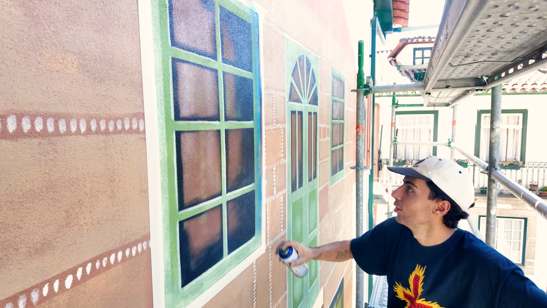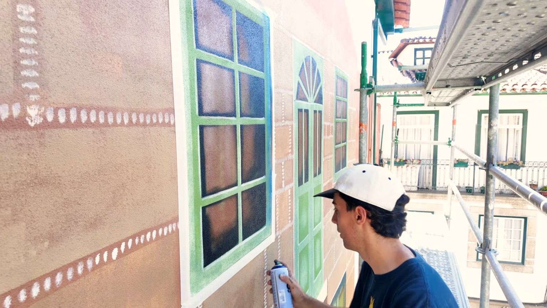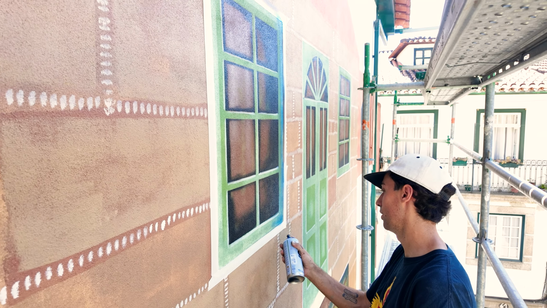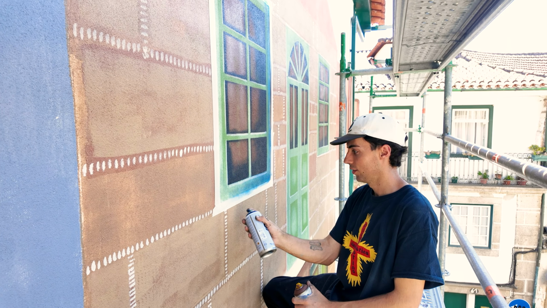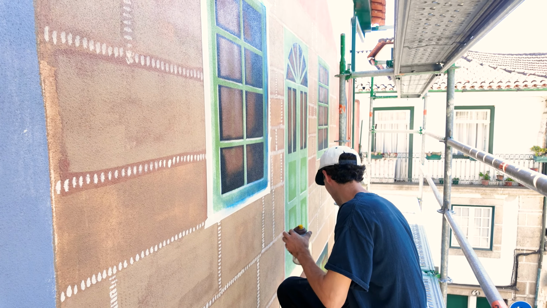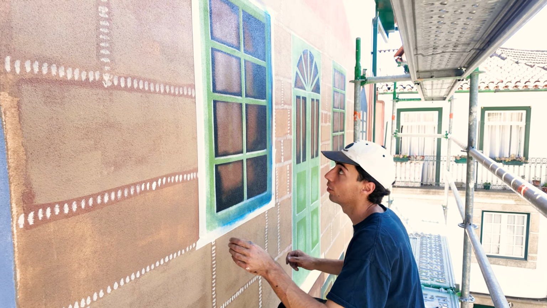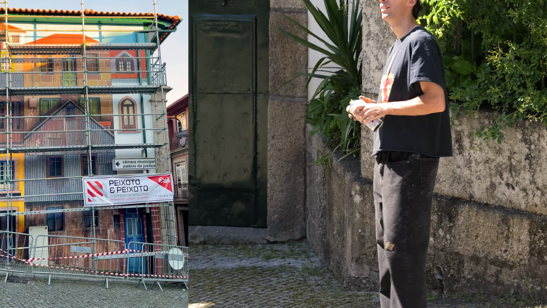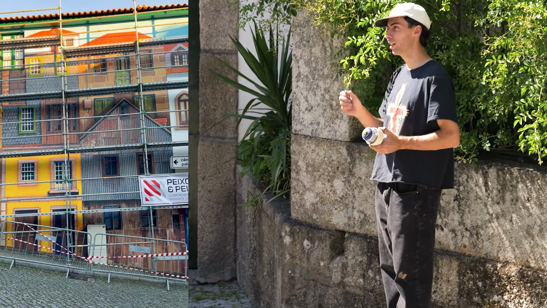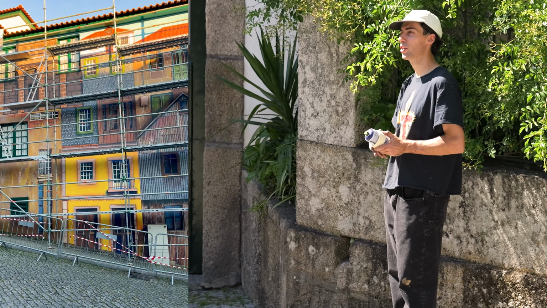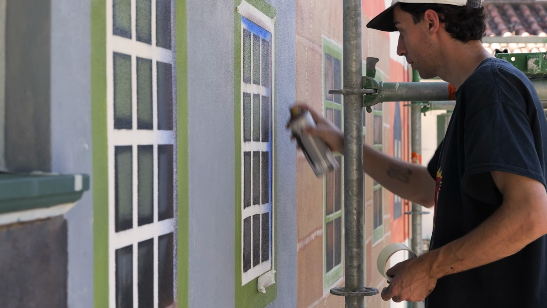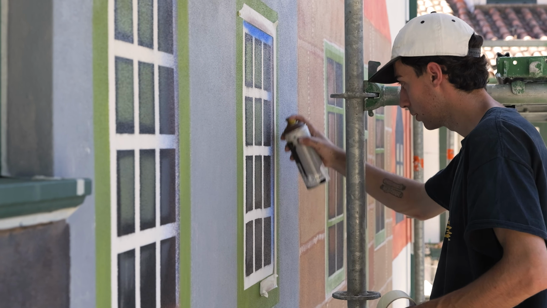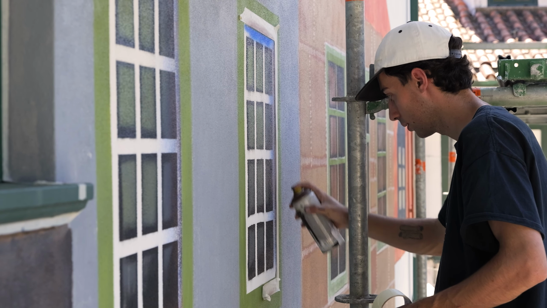So the process took me around 7 days to finish. When I say 7 days, it was long days. I spend around 9 to 10 hours a day painting, and it's quite a tiring process because we have to go up and down the scaffold all the time. So yeah, we have to carry the materials up and down. We have to keep on changing colors, keep on making new colors.